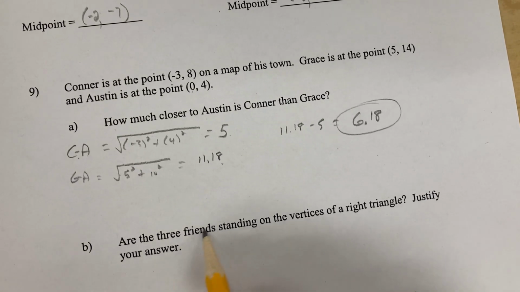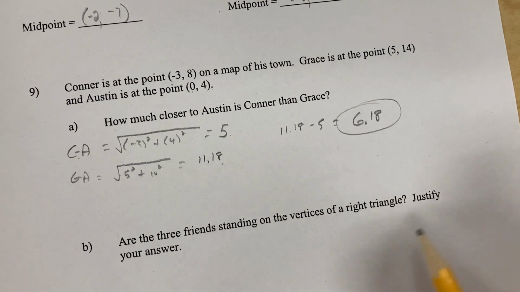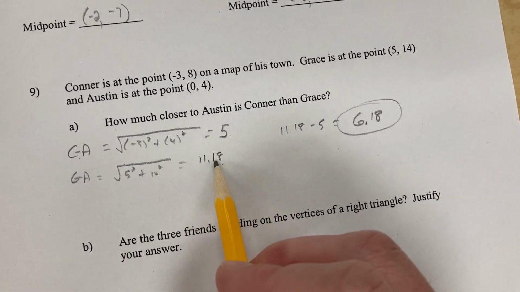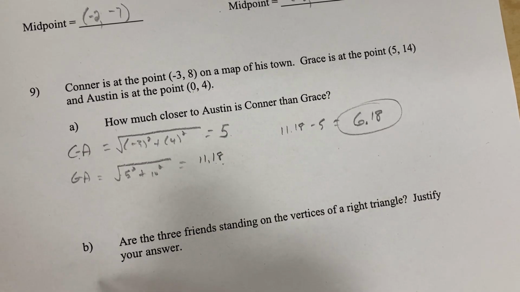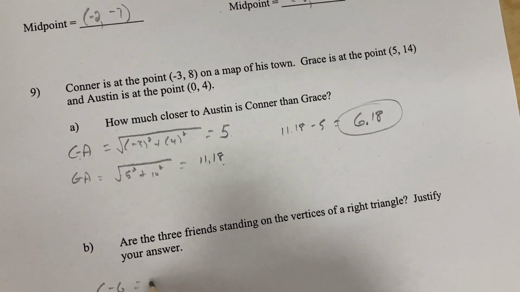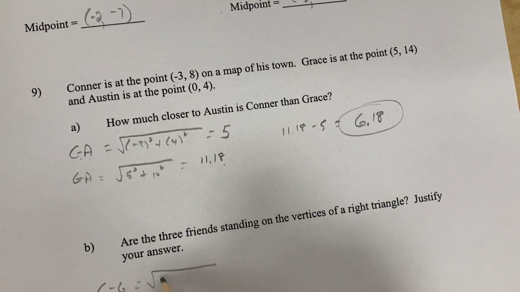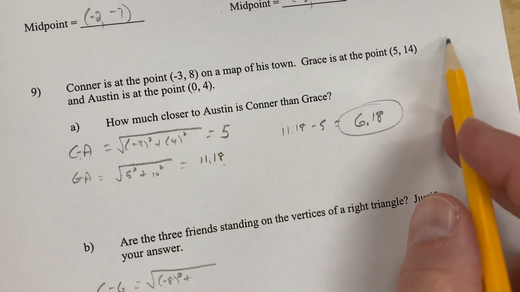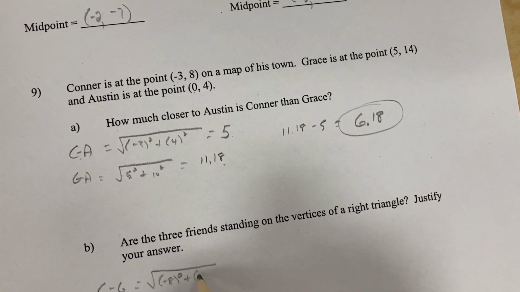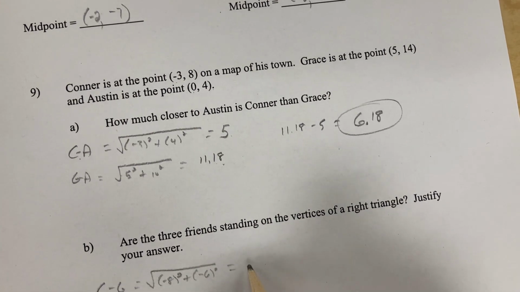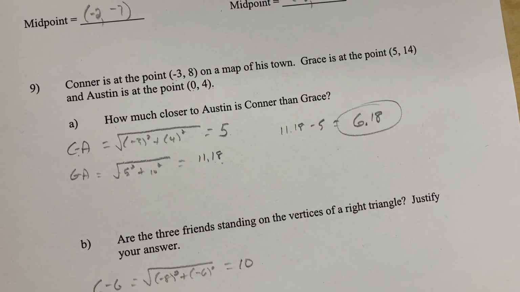Now, it says, are the three friends standing on the vertices of a right triangle? How would we know? Well, we've got two sides. Let's find the third side. The only side we don't have right now is the Connor-Grace side. So let's figure out what that one is. That's the square root of negative 3 minus 5, that's negative 8 squared, plus 8 minus 14, that's negative 6 squared. If you do that, you'll end up with 10 as your answer.